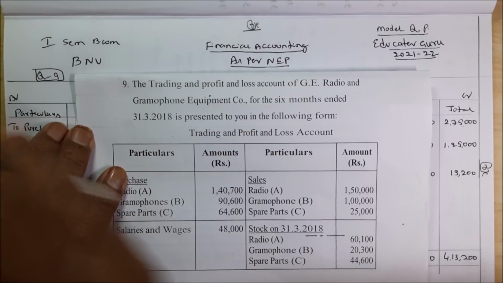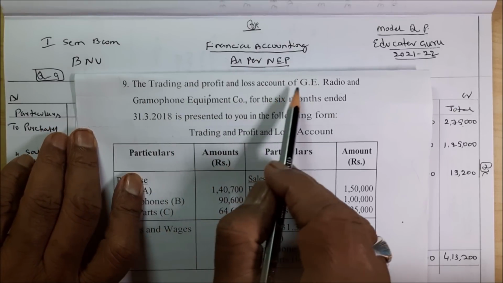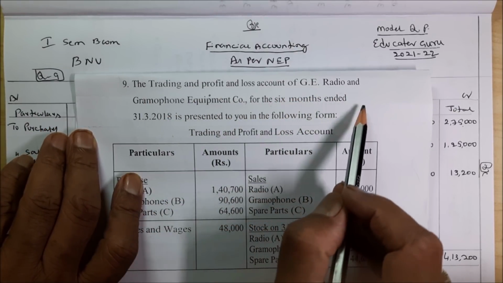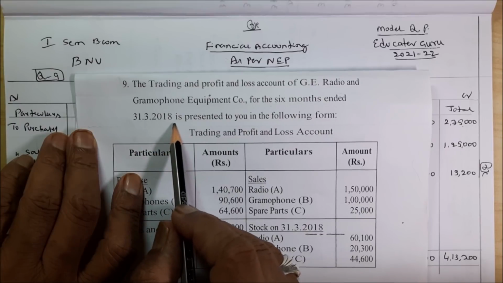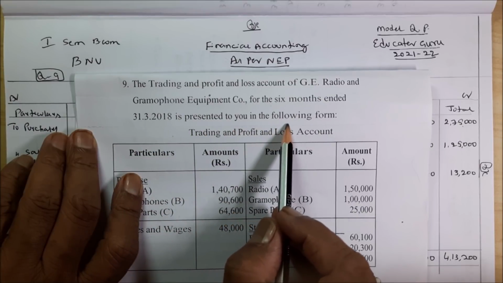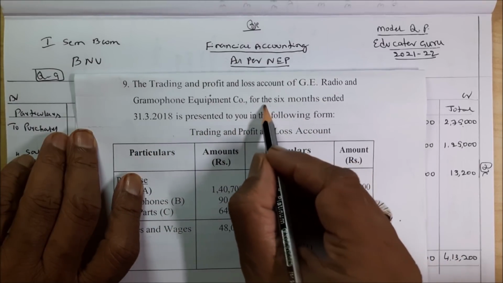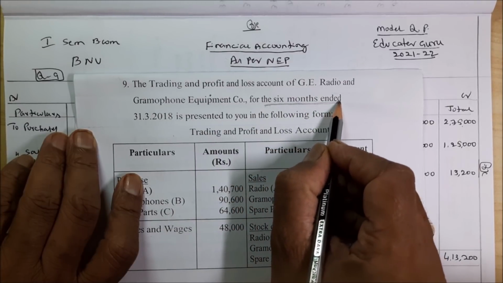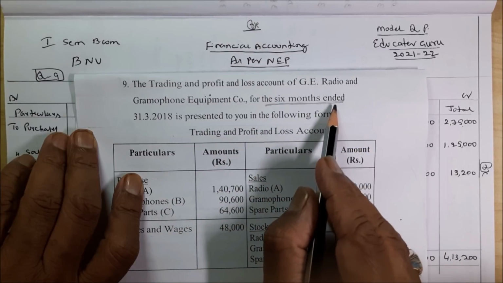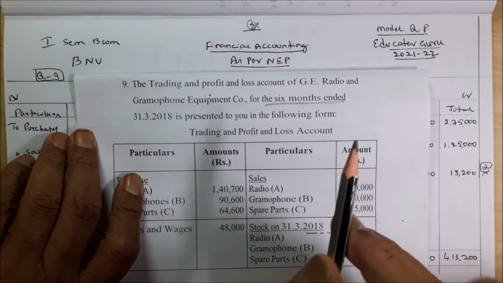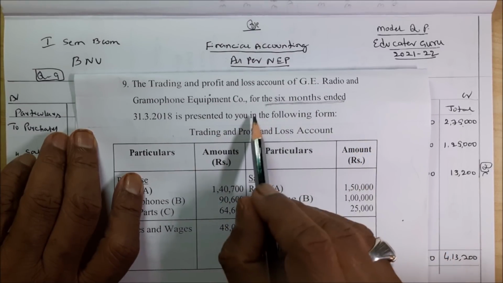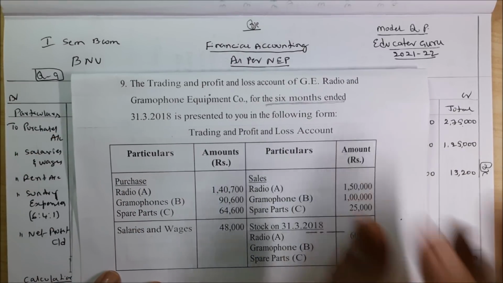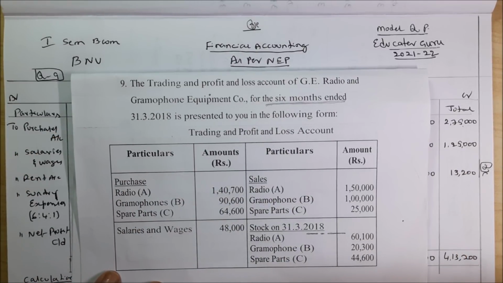Now, problem number 9. The trading and profit and loss account of GE Radio and Gramophone Equipment Company for 6 months ended 31/3/2018 is presented to you in the following form. You should underline 6 months ended, most important. That means it is only 6 months, not for 1 year. You should bear it in mind. That means it has been started only 6 months back, right? So you cannot have opening stock, but you will have closing stock, right?